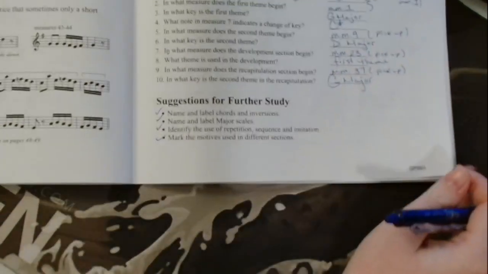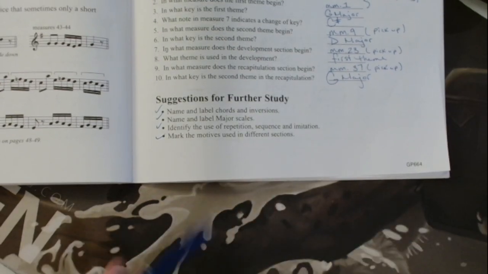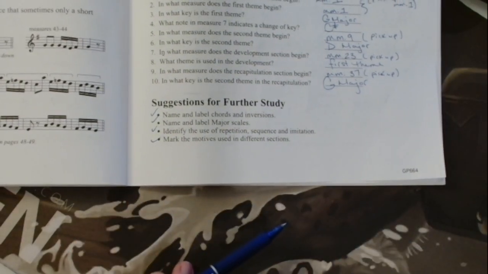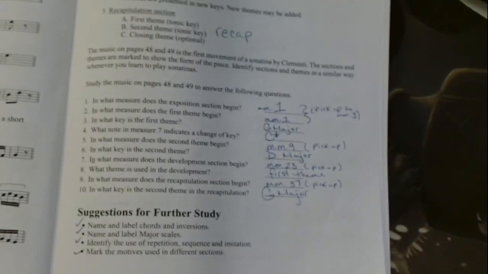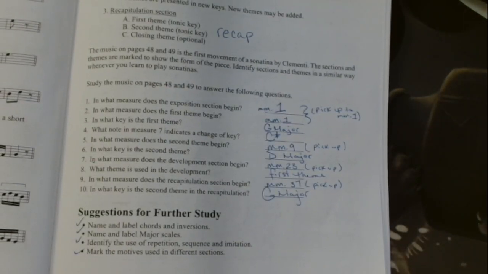And take your time with this. Maybe just say, okay, today I'm going to look at the chords and inversions. Tomorrow I'm going to find some major scales. The next day I'm just going to find some repetition or maybe some sequence or maybe some imitation. Anything like that. Don't overwhelm yourself and dissect this entire piece all in one day.